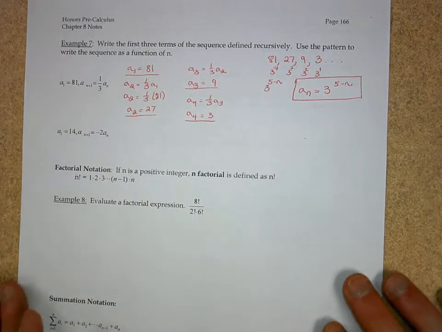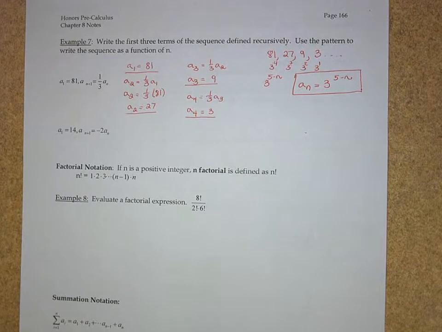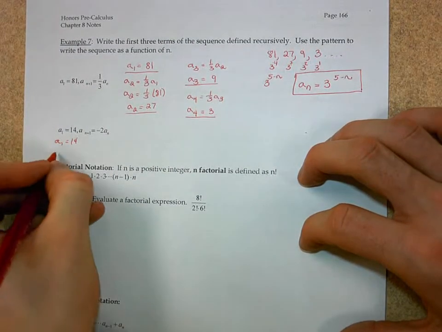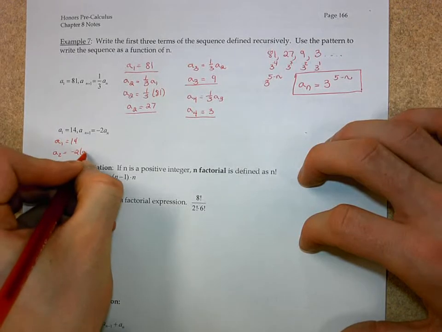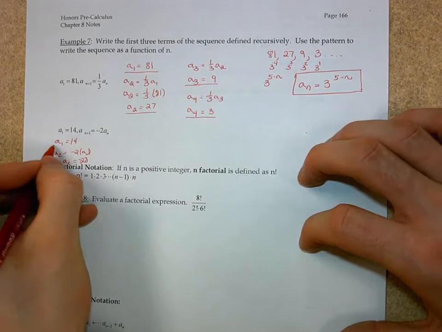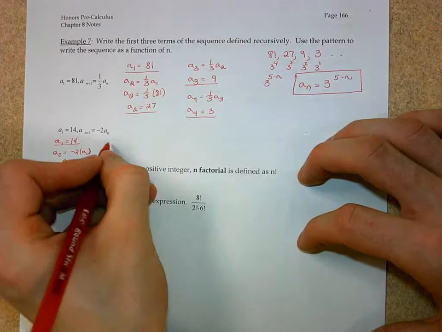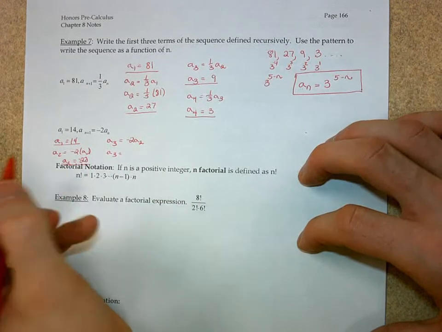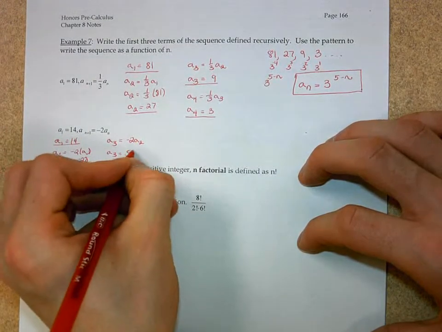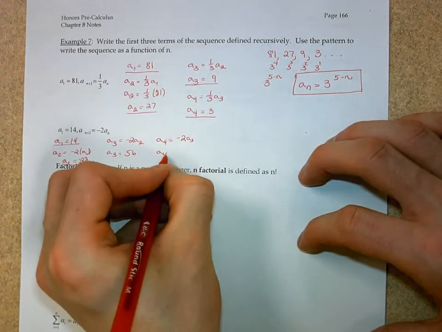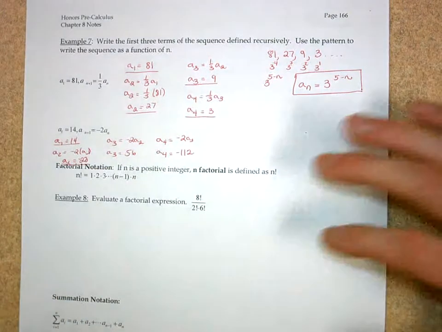The second example, a sub 1 is equal to 14, a sub n plus 1 is equal to negative 2 times a sub n. Let's figure out what that pattern is going to be. Well, first of all, a sub 1 is equal to 14. That means a sub 2 is equal to negative 2 times a sub 1. So negative 2 times 14, a sub 2 is going to be negative 28. So 14, negative 28. A sub 3 is negative 2 times a sub 2. So a sub 3, negative 2 times negative 28 is going to be 56. And then a sub 4 is negative 2 times a sub 3. So a sub 4 is going to be negative 112.